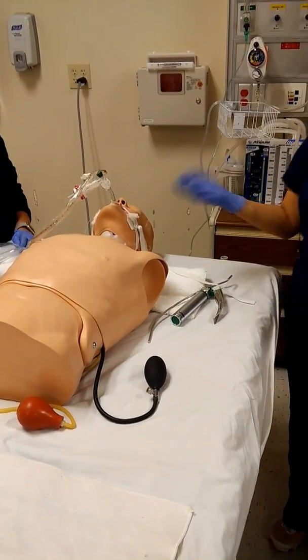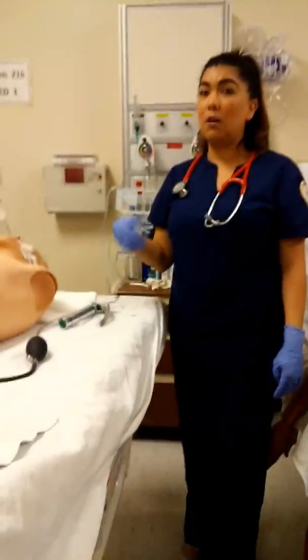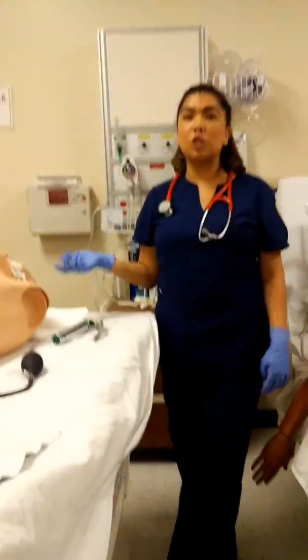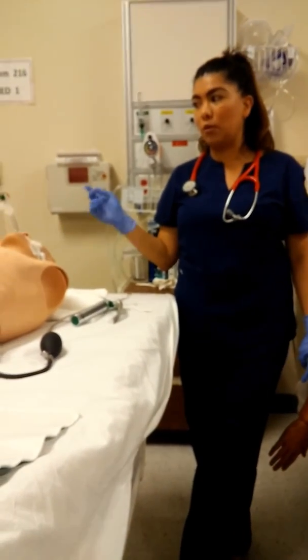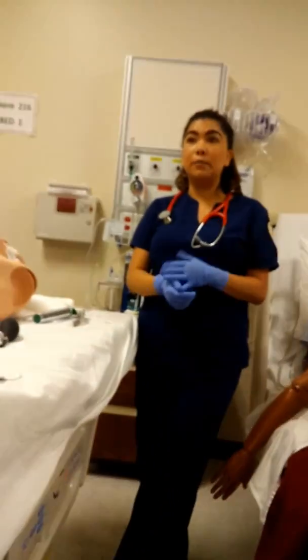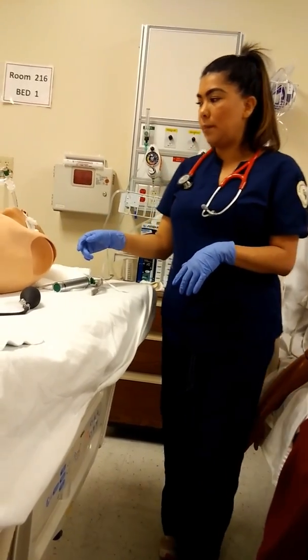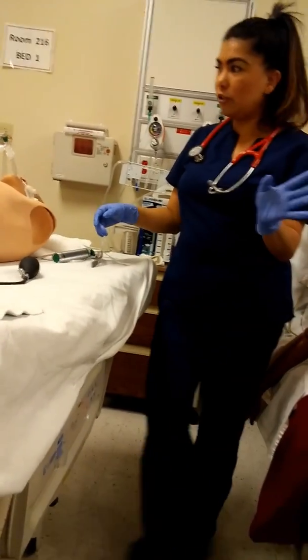Now, if the patient were to be intubated for a long period of time, we want to avoid a long period of intubation, because if they were to be intubated for a very long time, then that could cause vocal cord paralysis, vocal cord necrosis. We also want to assure and so we want to avoid that.